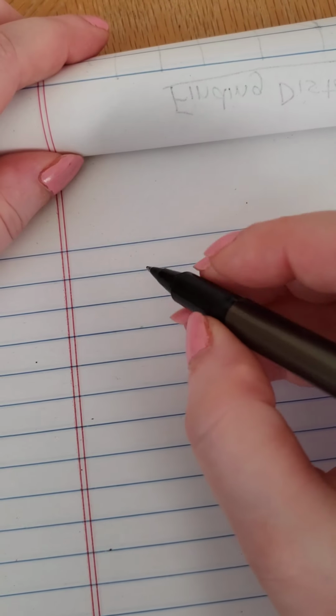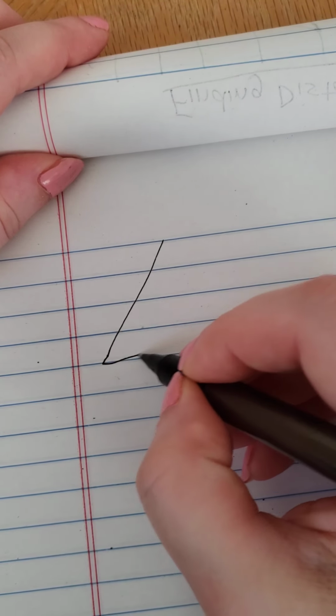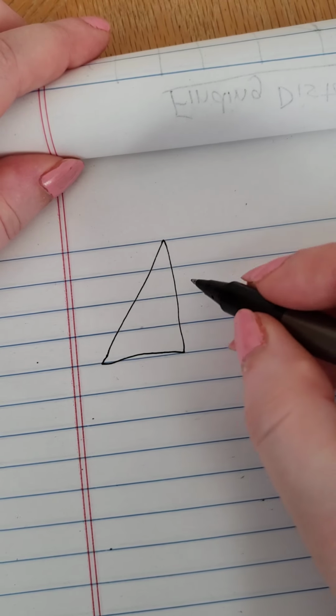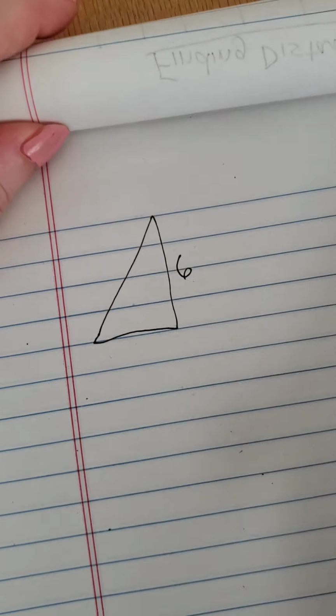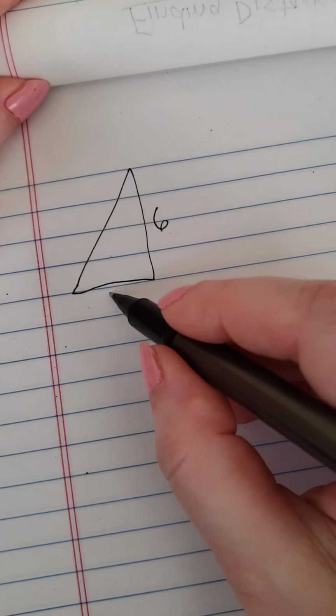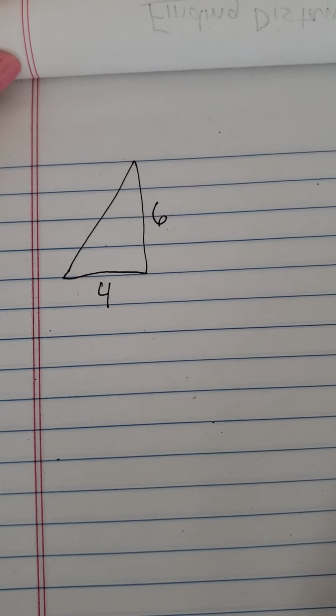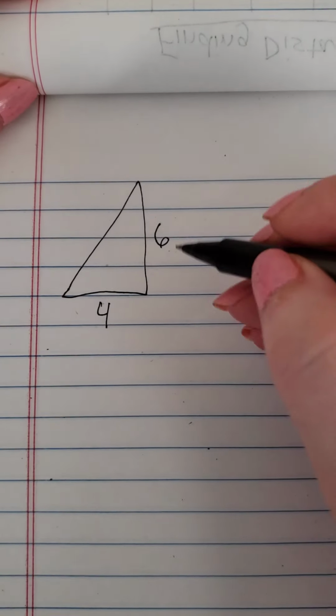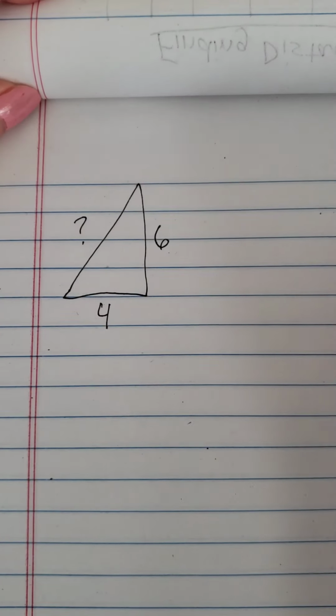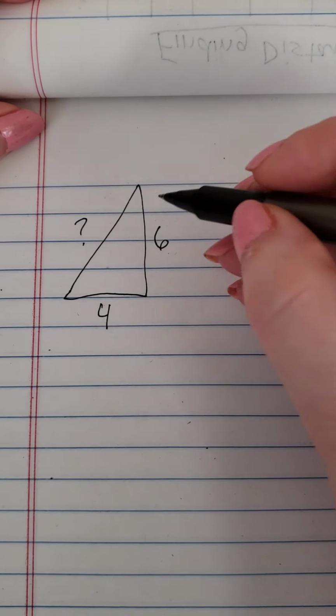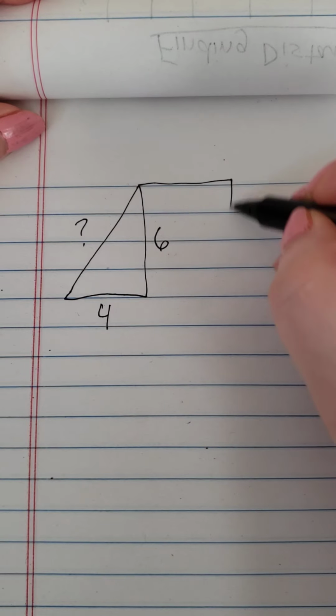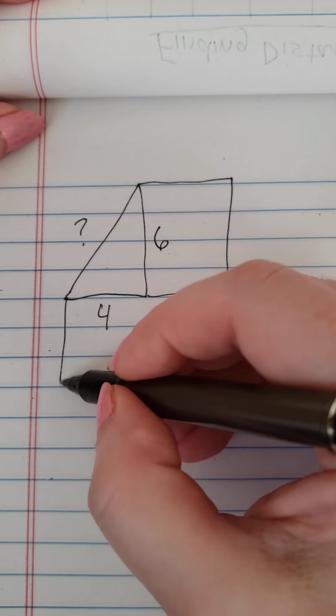All right. So if I use a little model of my triangle there, my triangle had a length of 6 and a length of 4. So there it is, and we're trying to find this side length. So again, make our squares that come out.